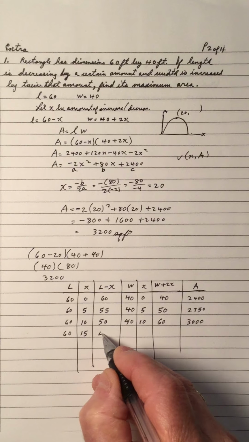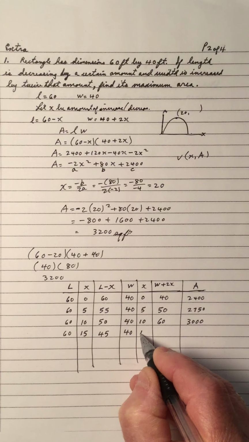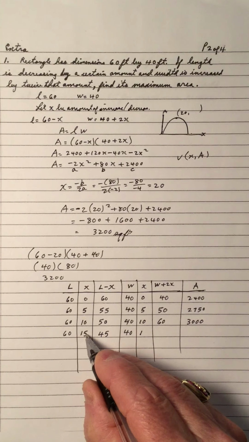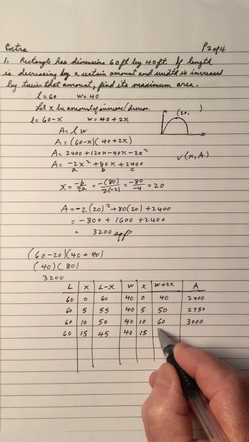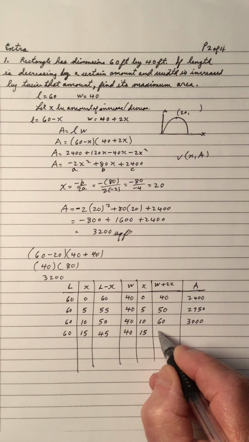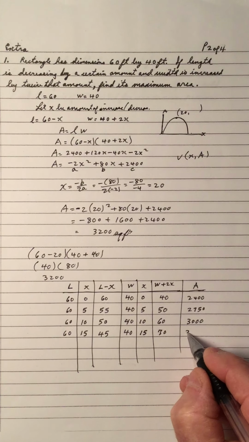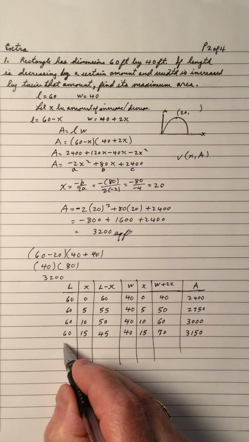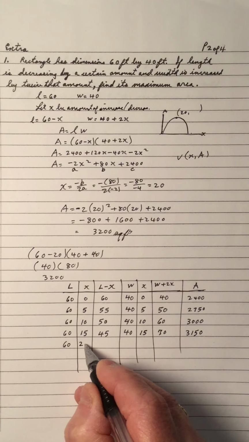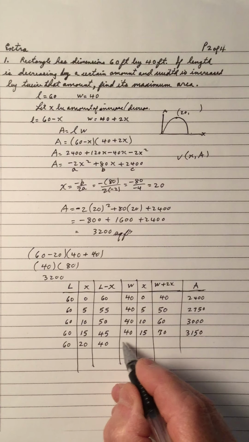60 minus 15 is 45. The width is 40, and we have, again, the increase or decrease is 15, so that's 30 onto that, so that makes that a 70, and 45 times 70 is 3,150.